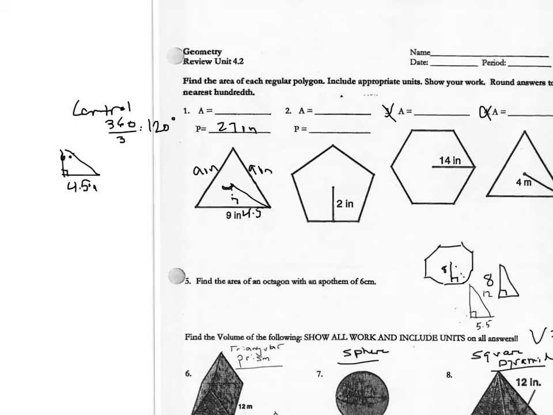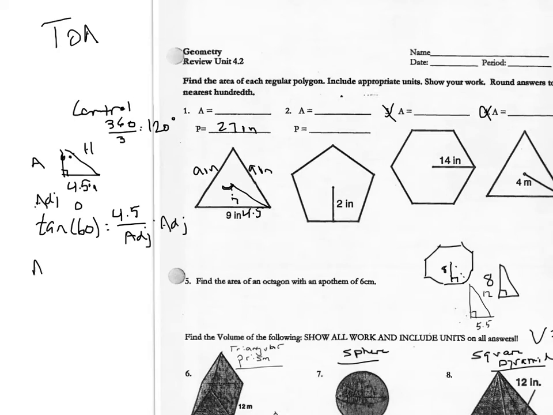Now I'm going to label my opposite, my adjacent, and my hypotenuse. I don't need the hypotenuse. It could be nice to find, but I don't need it. What I really need is the adjacent side, which is the apothem. So TOA will tell me which trig function to use, which is tangent. I'm going to set up the equation. Tangent of 60 equals the opposite side, which is 4.5, over the adjacent side. I need to solve for the adjacent side, so I'm going to multiply both sides by the adjacent side. So I get the adjacent times tangent of 60 is equal to 4.5. And now let's divide by tangent of 60, because that's just a number, so I can do that.